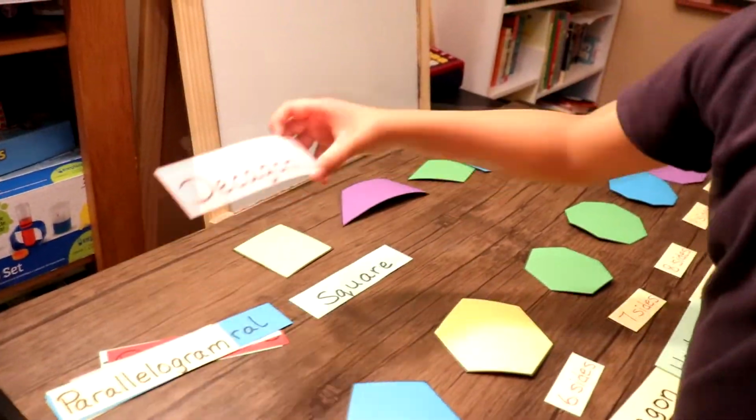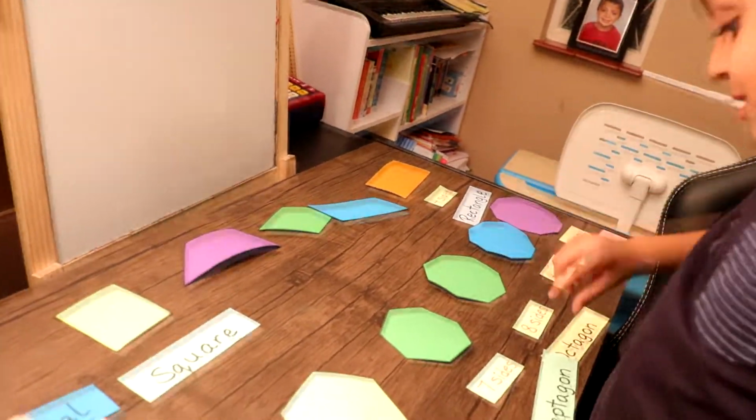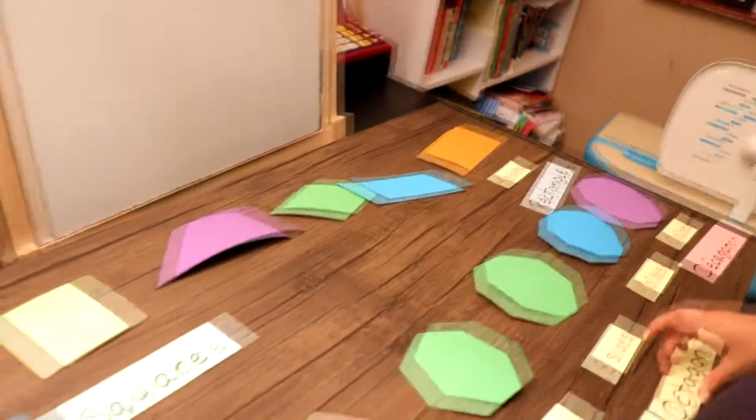Name of shape that you've got? Decagon? Decagon. How many sides is a decagon? 10. Very good. Let's go over there and have a look. Decagon, 10 sides. What else have you got?